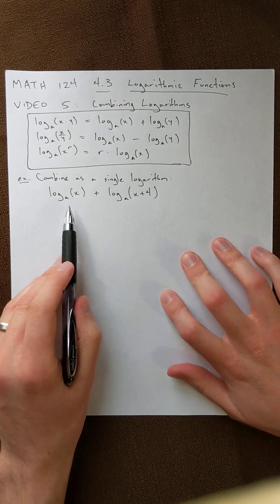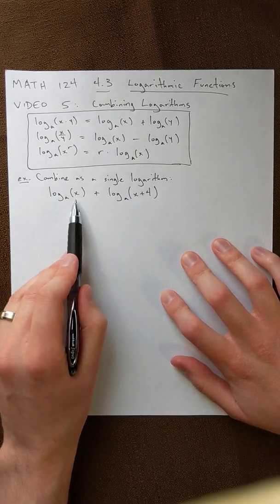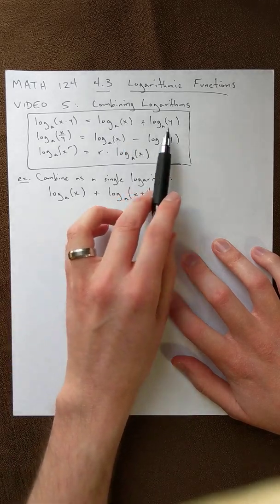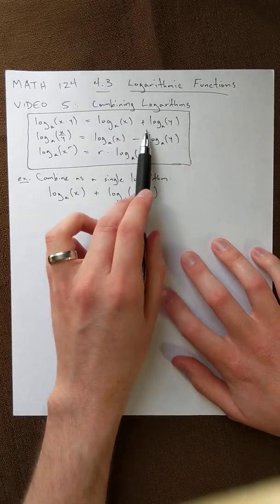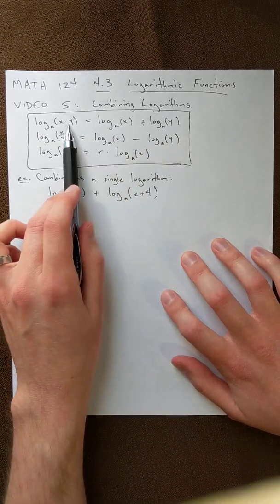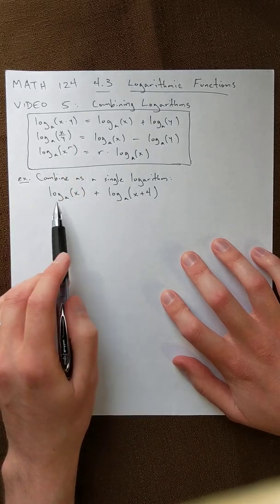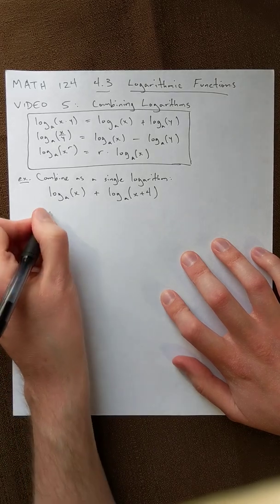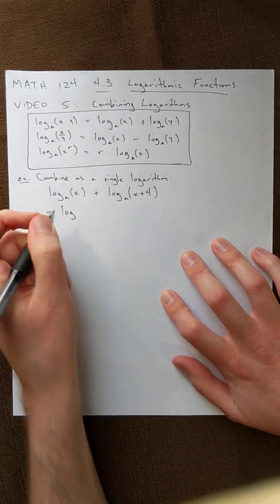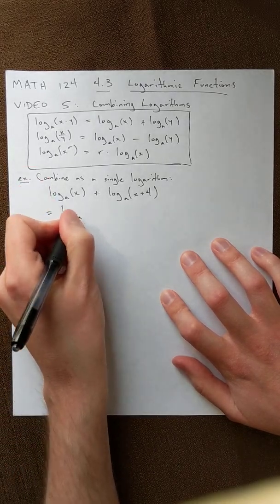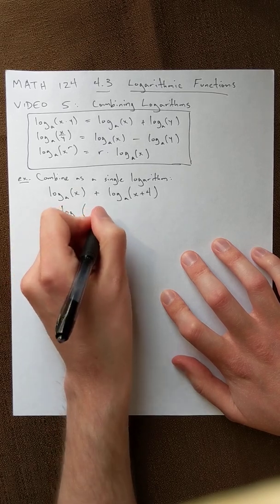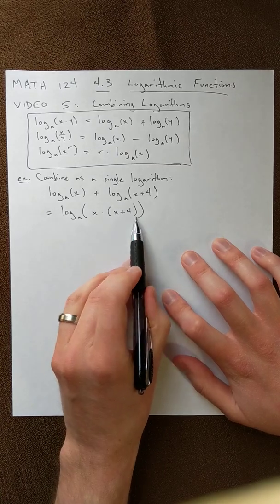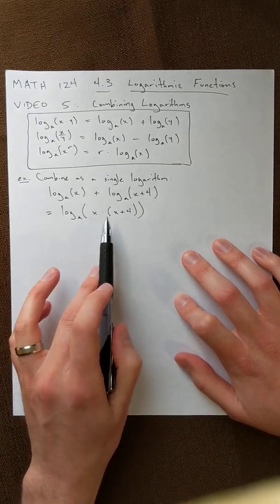Okay, so in this example we see a log of something plus a log of something. And so looking back at our rules, we do have a rule that says log plus log, and it says you multiply the insides. So I'm going to take these two logs and multiply their insides. So I'm going to rewrite this using rule number 1 as log base a of x times (x plus 4). And I do have to put the x plus 4 in parentheses because it's this whole inside times this whole inside.